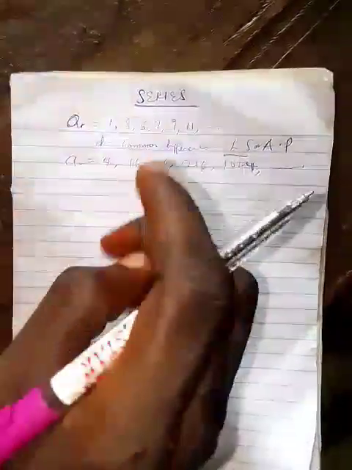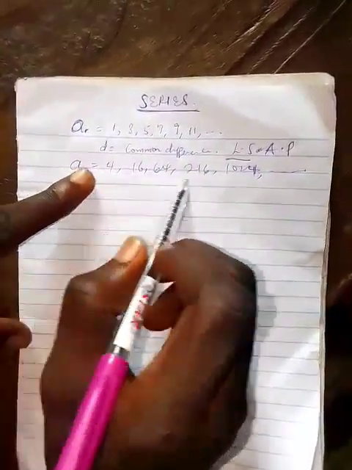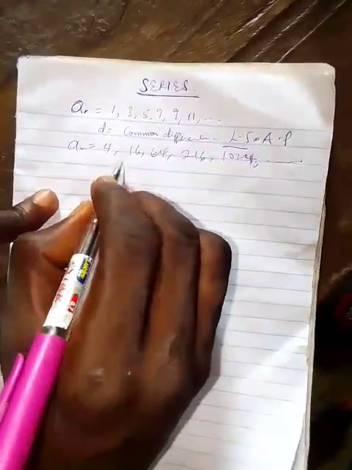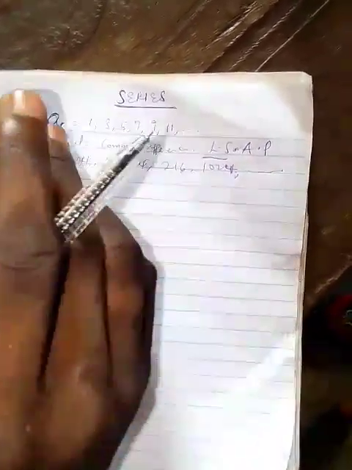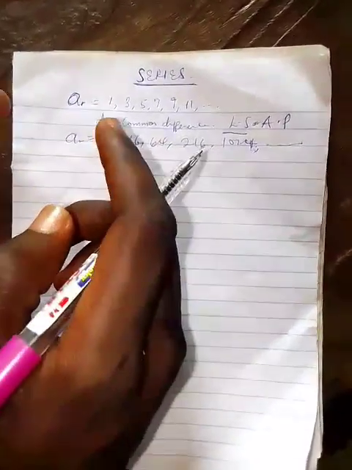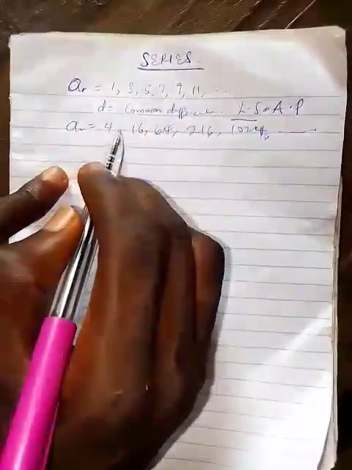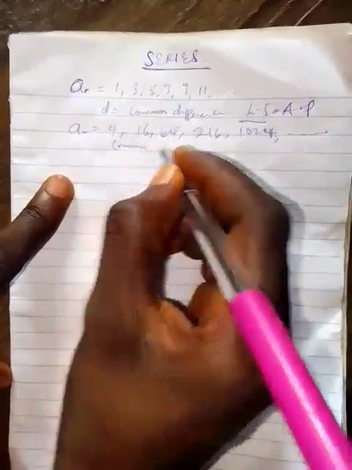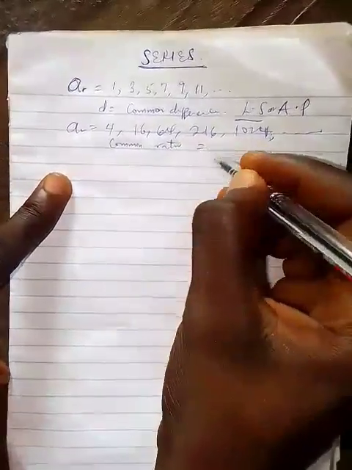So what I'm trying to say here is that there is something common here too. I'm multiplying each term by something. What is that? It is 4. So that one is not a common difference, since I'm multiplying. I'm not adding this time. Here I added. Here I'm multiplying. So that is the common ratio, R, and it is 4 here.